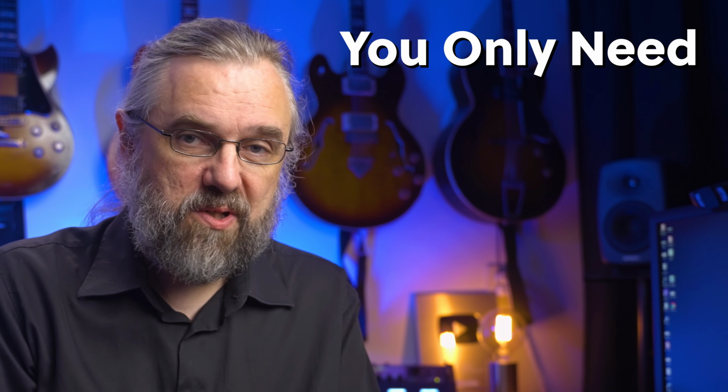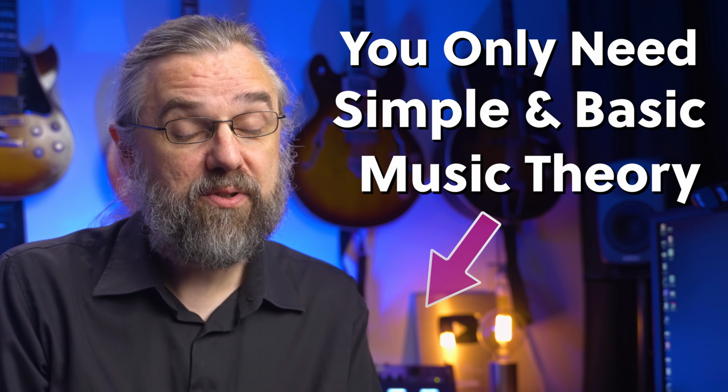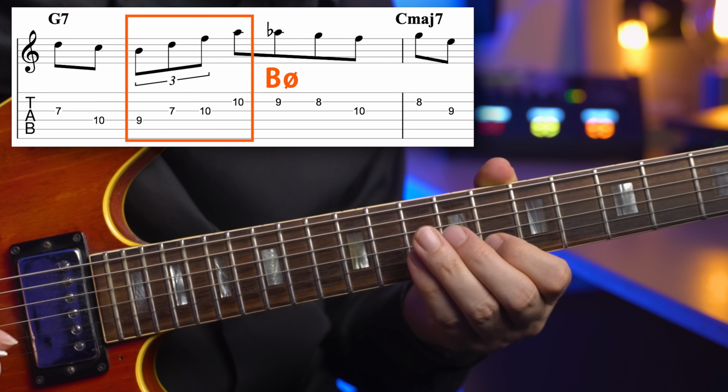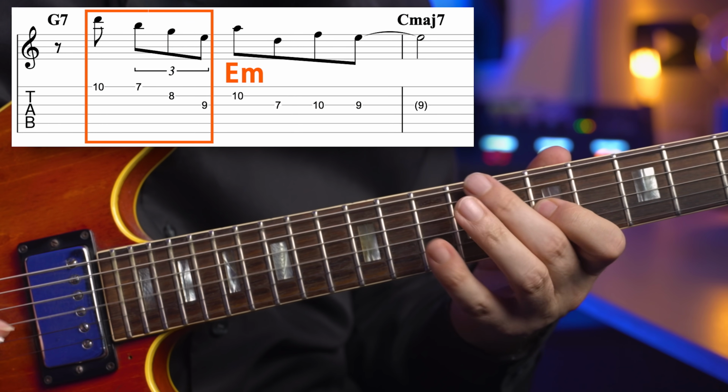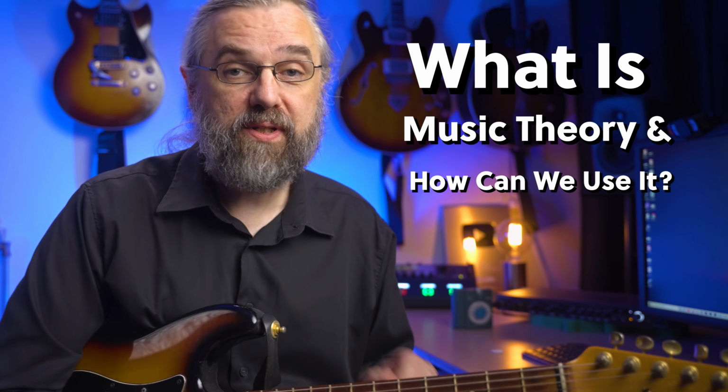Even if you only know some simple and basic music theory, but you know it well, then you can use that to understand most harmony and find a lot of great sounds for your solos. I think you're going to be surprised just how far you can go and how much you can do with a few really basic things.